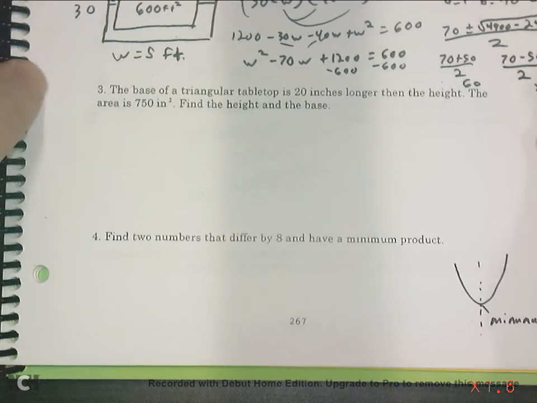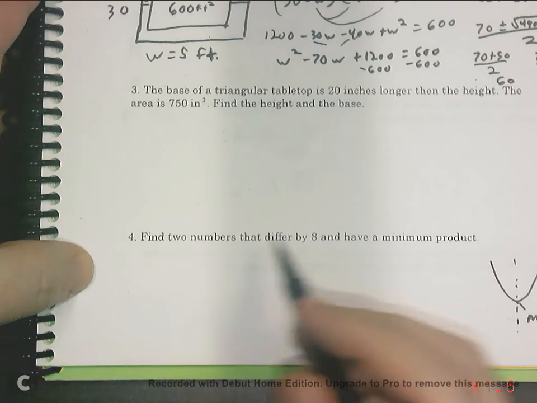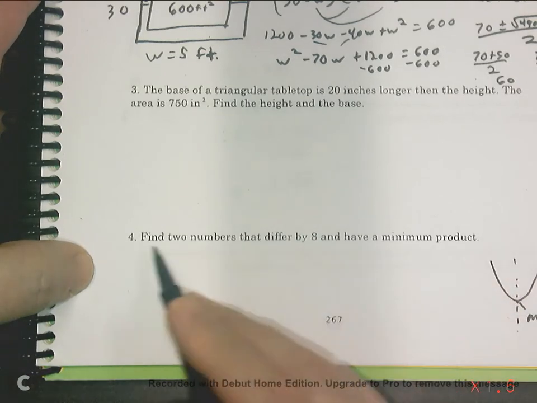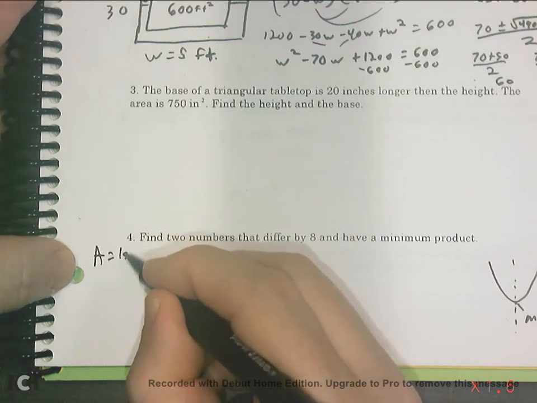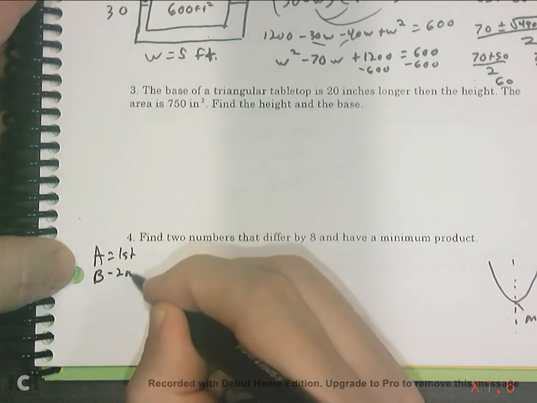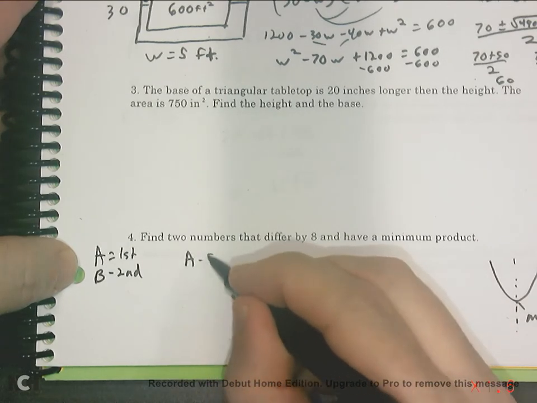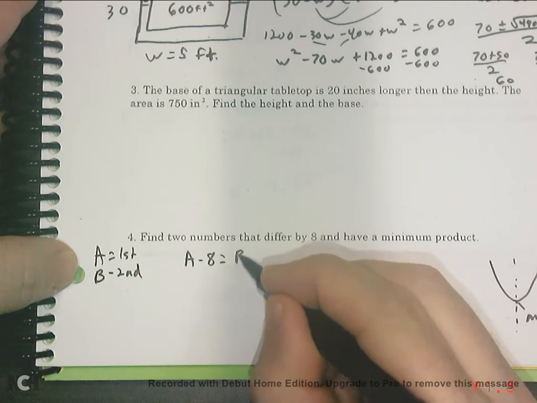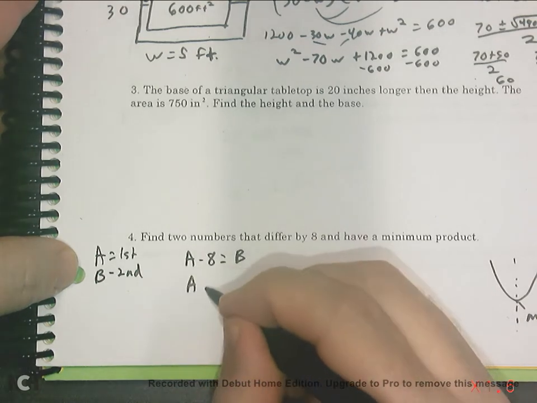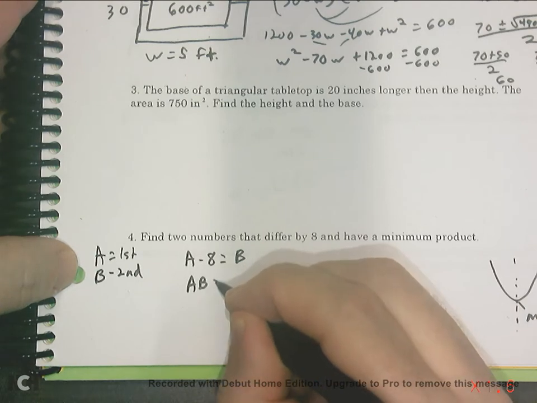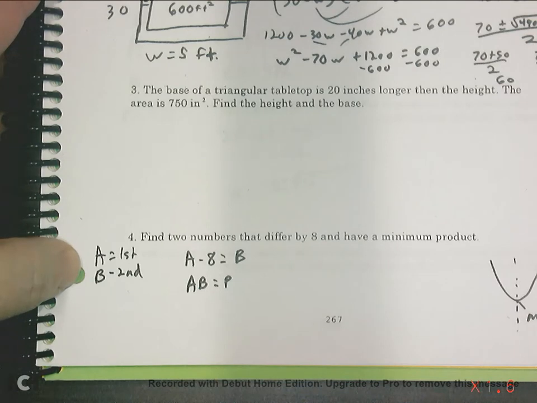Okay, so when I have to set this up, it's basically saying two different equations here, right? Two numbers that differ by 8. I'm going to say A is my first number and B is my second number. Okay, so when it says it differs by 8, it's saying like A minus 8 would equal the second number. Okay, it's also saying if I multiplied them together, it's going to equal the product or minimum. So I'm just going to call that P.